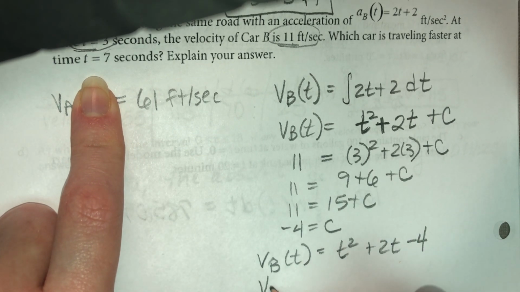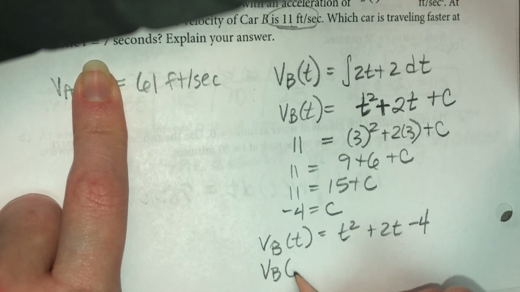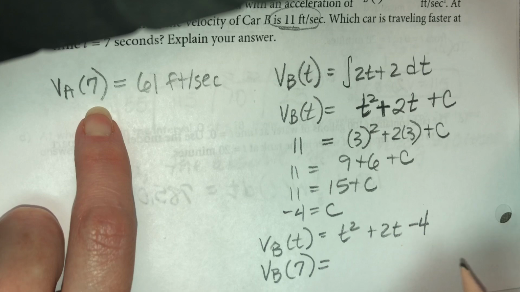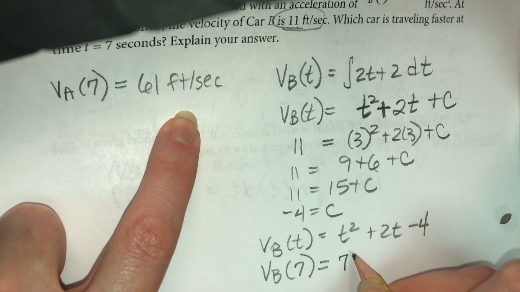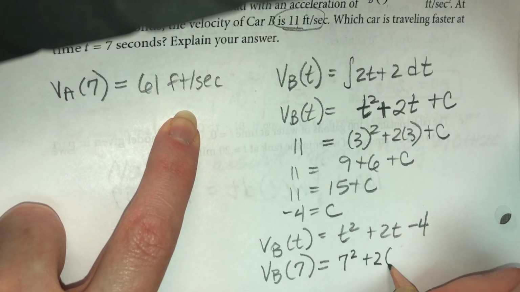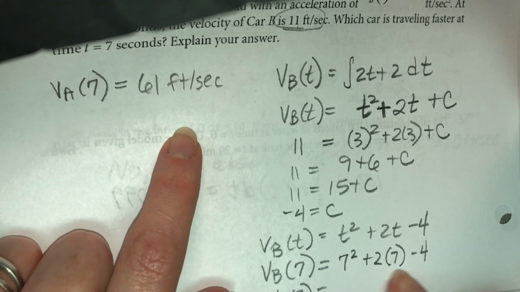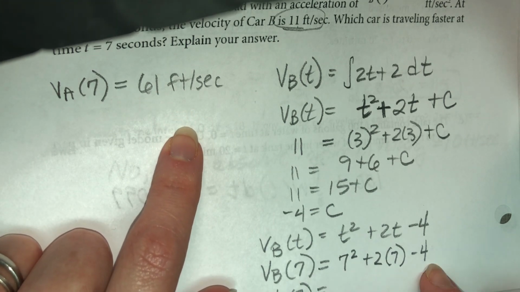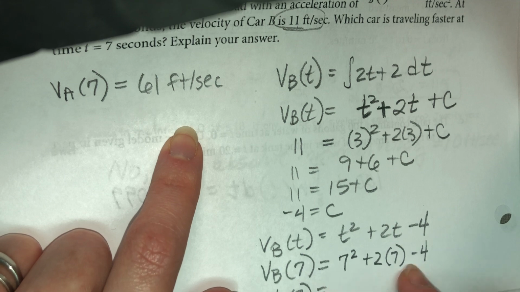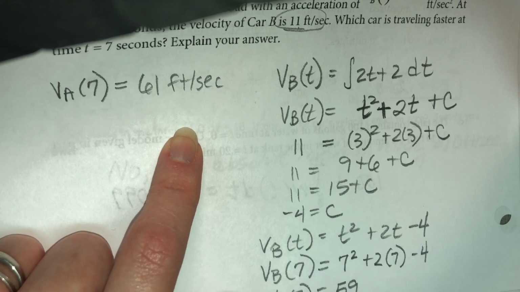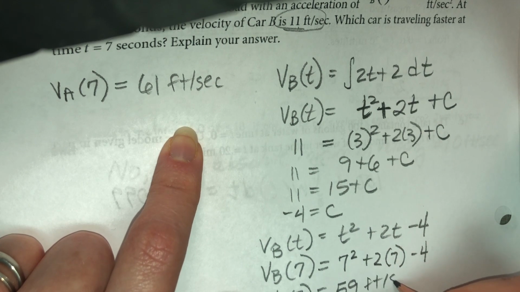So if I want to know what the velocity of car B is at time 7 to compare with the velocity of car A at time 7, I'll sub in a 7 for my time here. And that's 49 plus 14. Take 4 away. Well, 14 minus 4 is 10. So 49 plus 10 is 59. So, and this is feet per second.